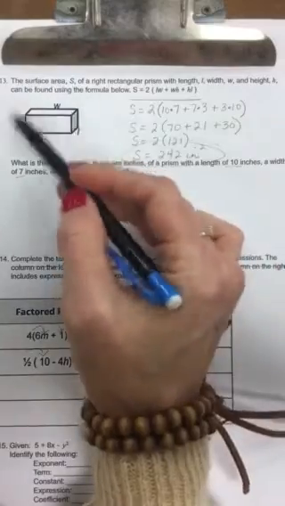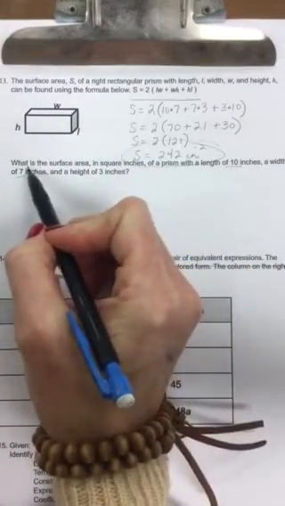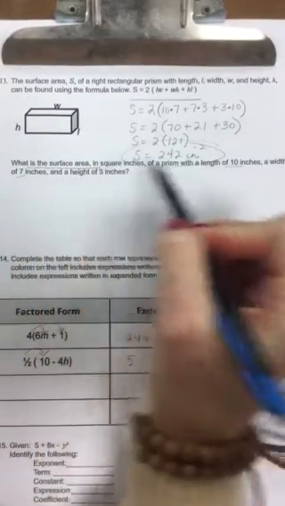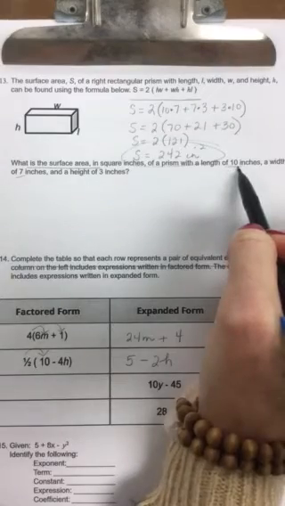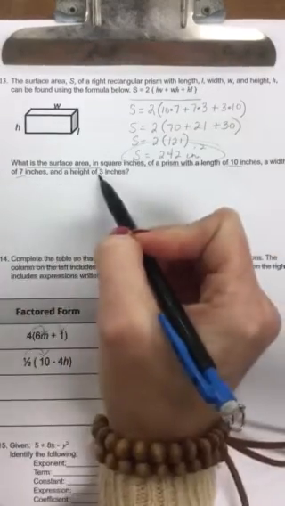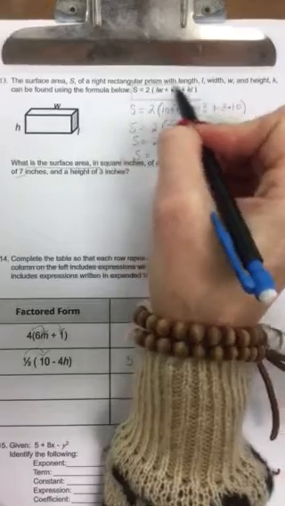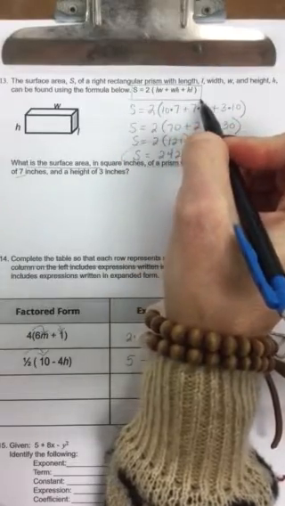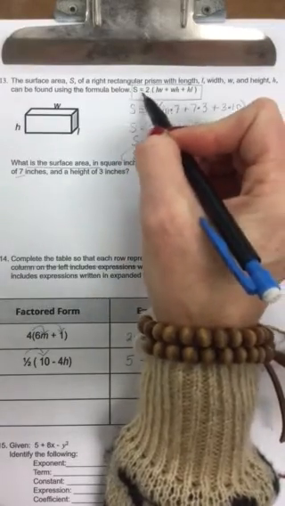So the first thing you have to do is read the whole problem and figure out that it's asking us to find the surface area of a prism with a length of 10 inches, a width of 7, and a height of 3. So they give you this formula up here. All you have to do is plug in those numbers into where the formula goes.